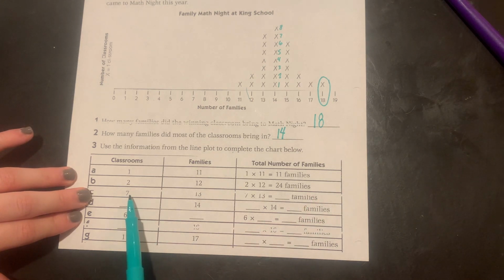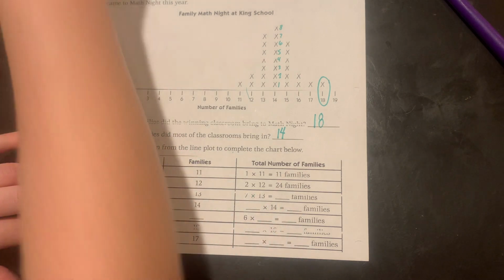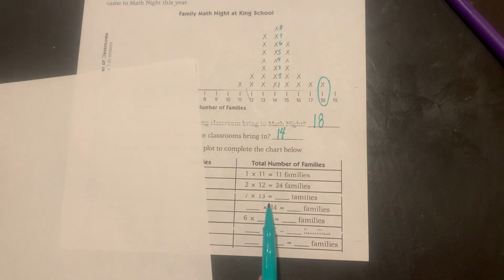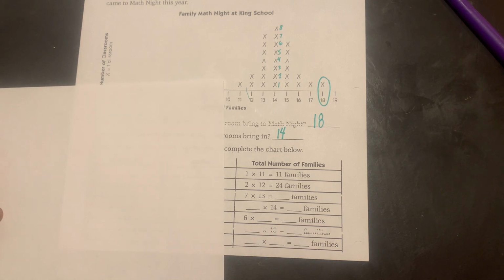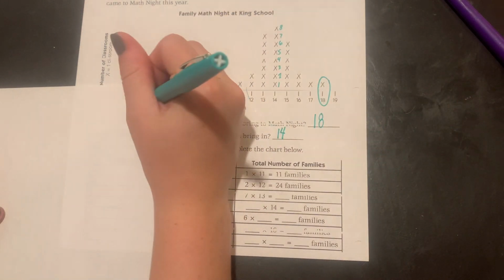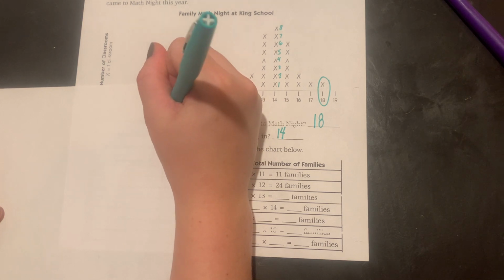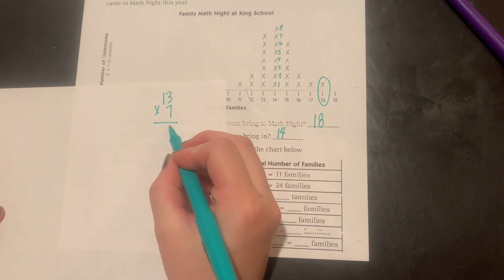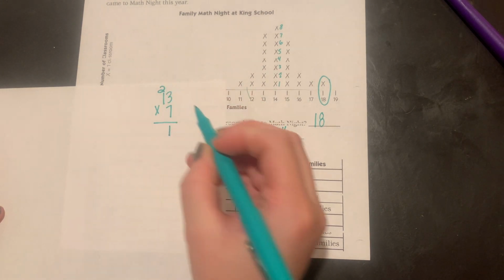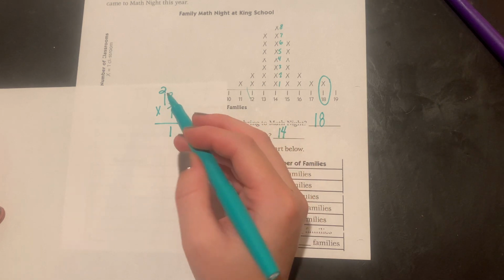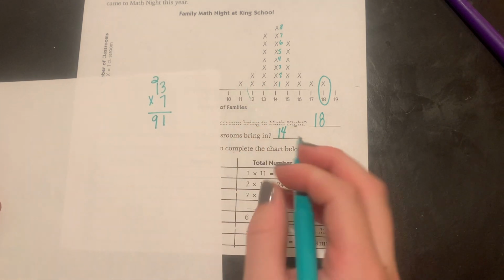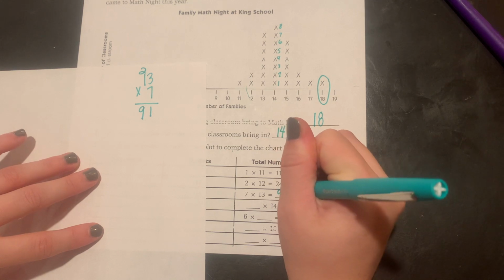And then it said 7 classrooms brought in 13 families. So it says 7 times 13, and we've got a blank right there. So we need to get our scratch paper out, and we need to multiply 7 by 13 to find out how many families came right here. So 13 times 7, and 7 times 3 is 21. We're going to carry our 2. 7 times 1 is 7, plus those extra 2 is 91. Wow, that's a lot of families. So we've got 91 right there.